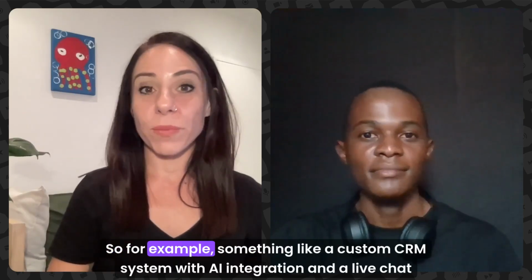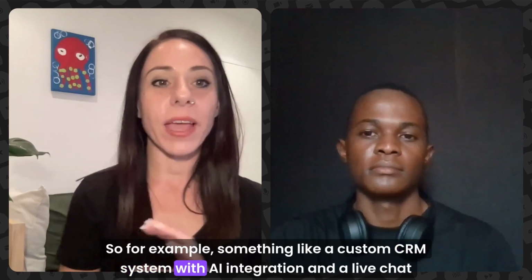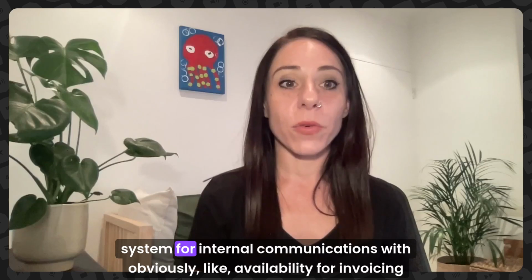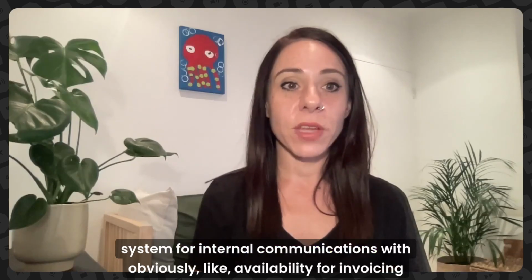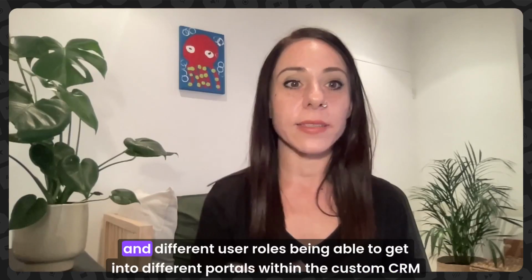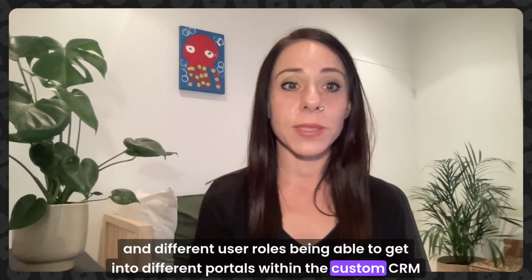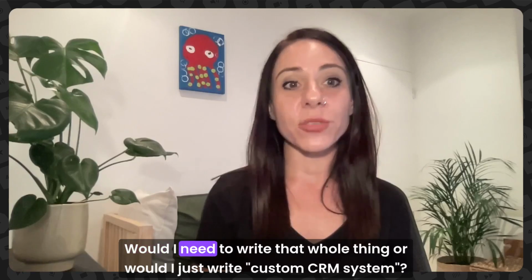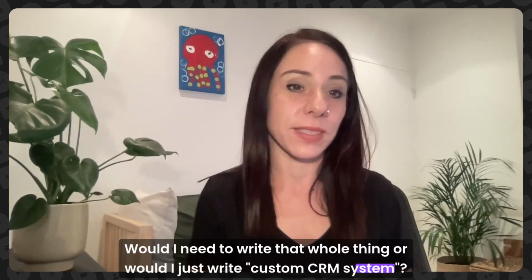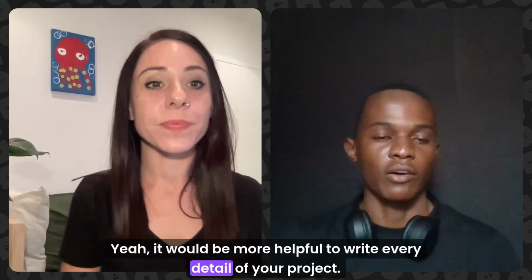So for example, something like a custom CRM system with AI integration and a live chat system for internal communications, with obviously availability for invoicing and different user roles being able to get into different portals within the custom CRM system. Would I need to write that whole thing, or would I just write custom CRM system? Yeah, it would be more helpful to write every detail of your project.